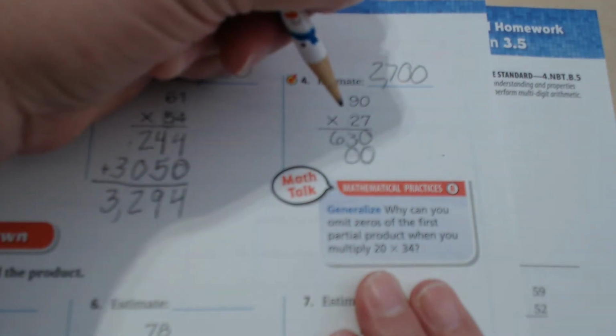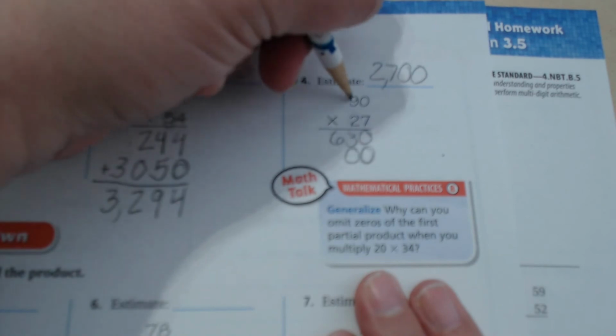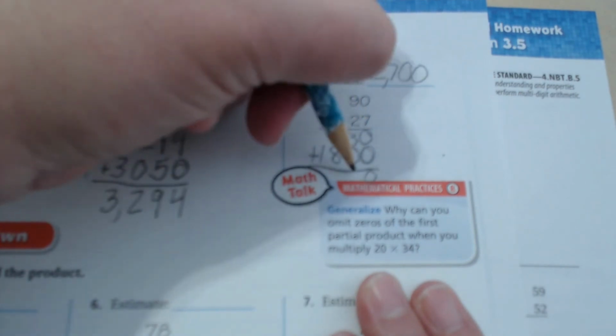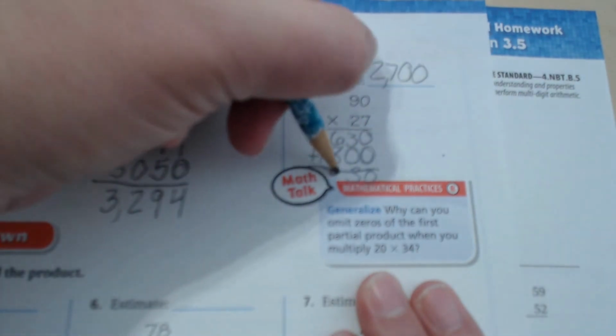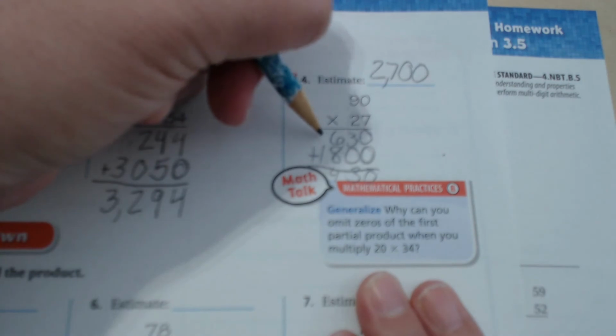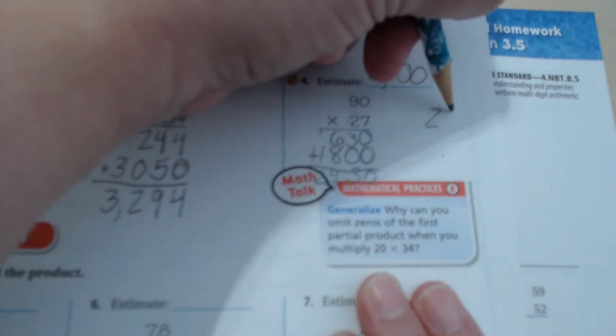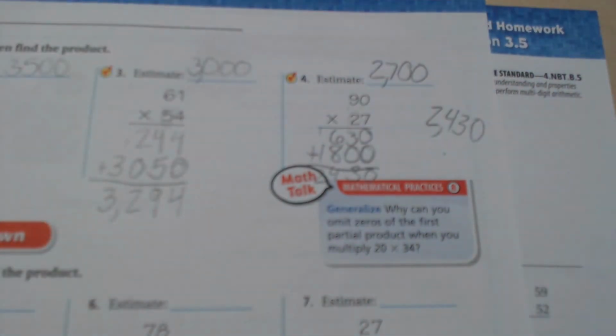I wrote 0. 2 times 9, 18. 3, 0, 3, 4. Carry the 1 because it's 14. 2. So that's 2, 4, 3, 0. 2,430. That's close to 2,700.